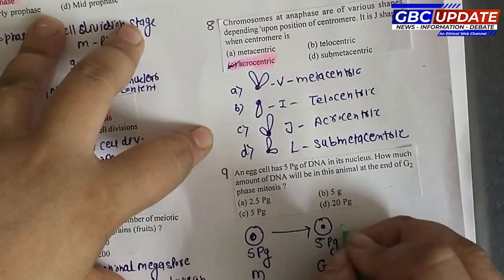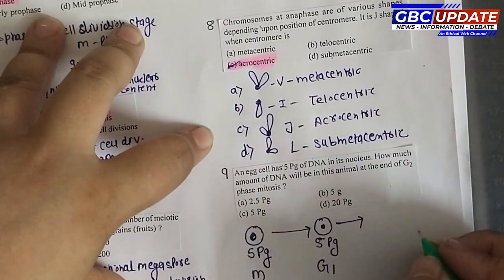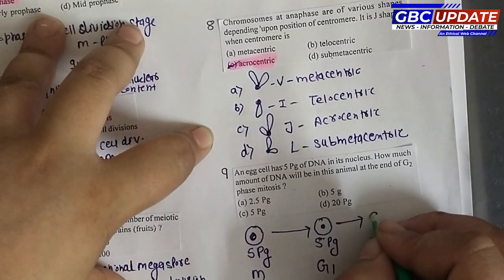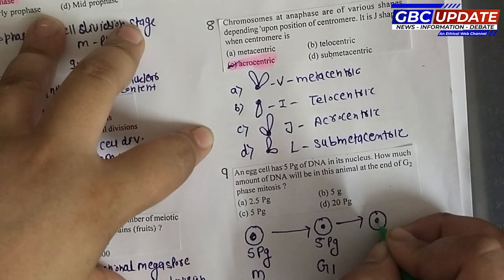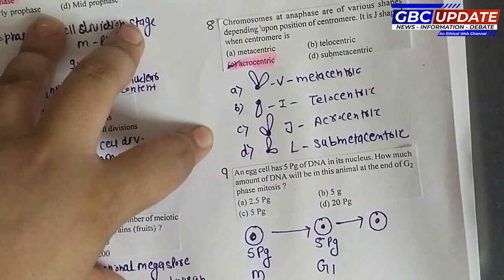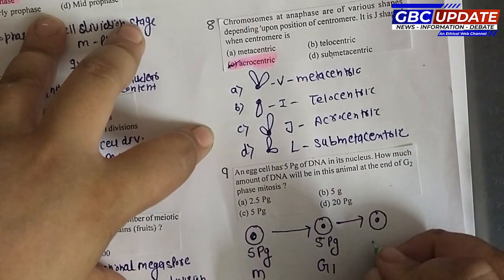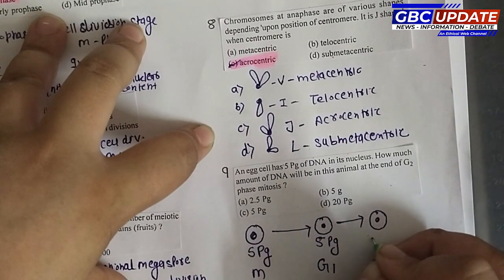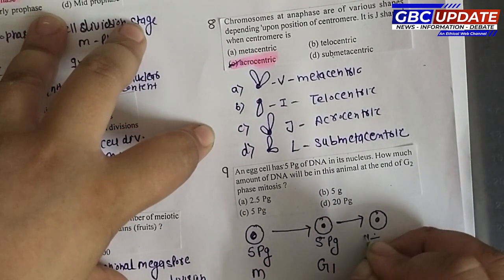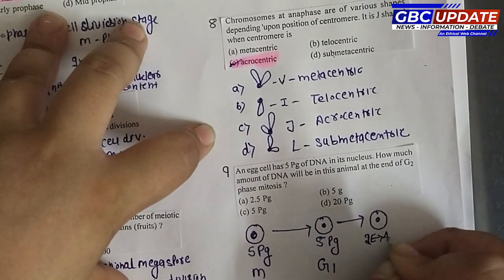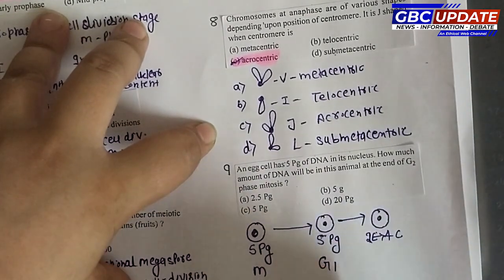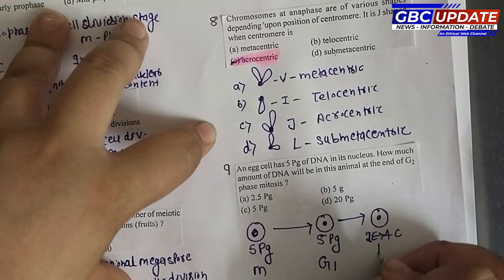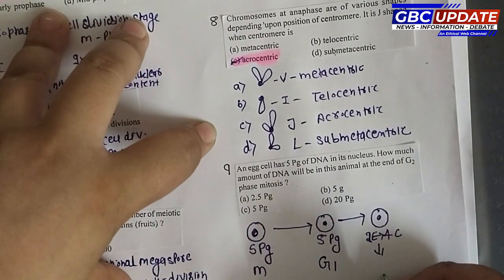But if we move another step, there will be an increase in DNA because this will enter into the S phase. So the DNA here will increase, because we have studied DNA changes from 2C to 4C. It is already 1C, so it will increase more.